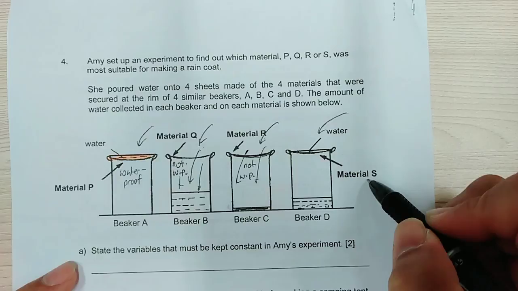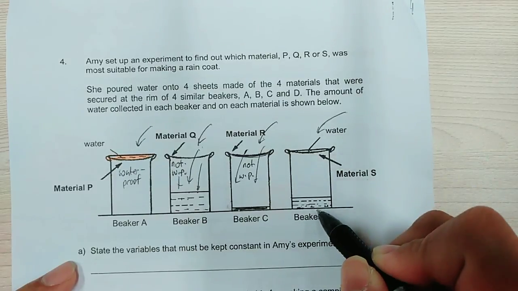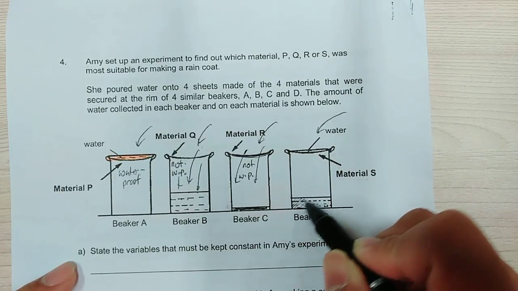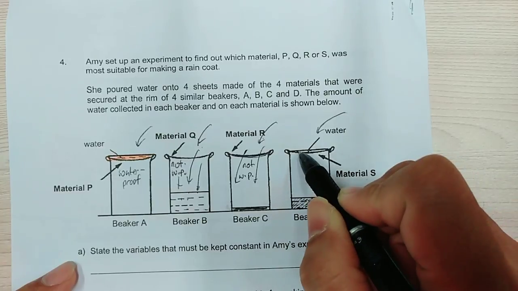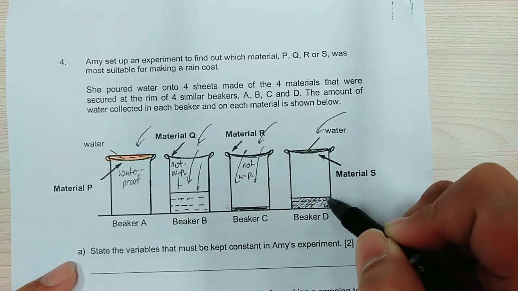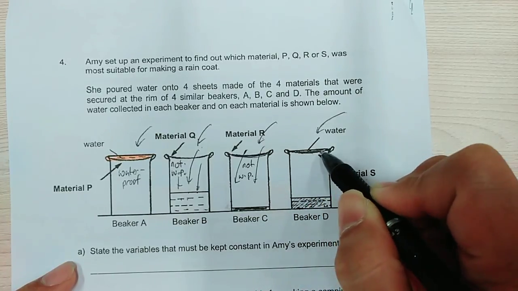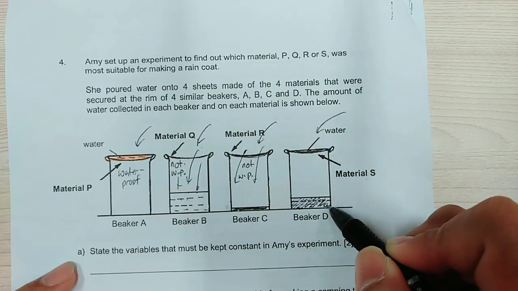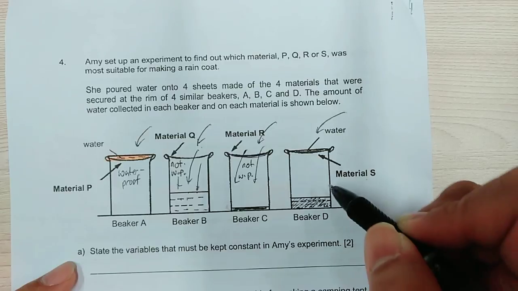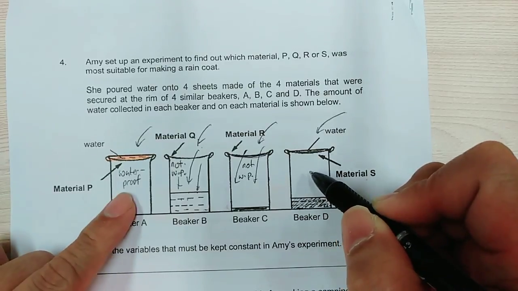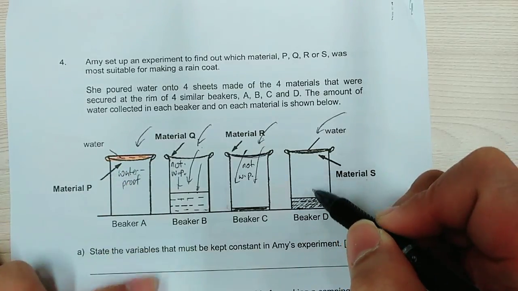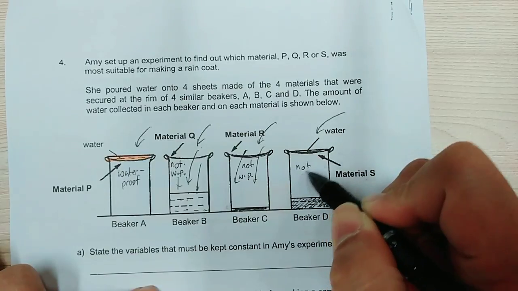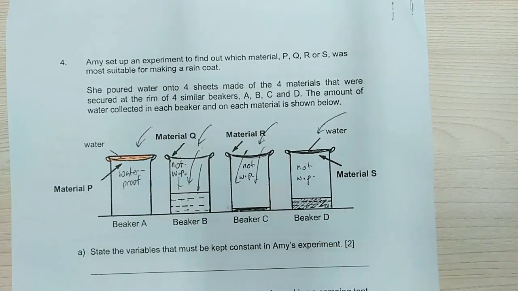Finally, material S. When you pour water in, some water got through, some water stayed on top, so it absorbed some water, it did not allow some water to go through, and most of it went through. So this definitely is not like this, where the water got trapped on top. This material definitely is not waterproof.